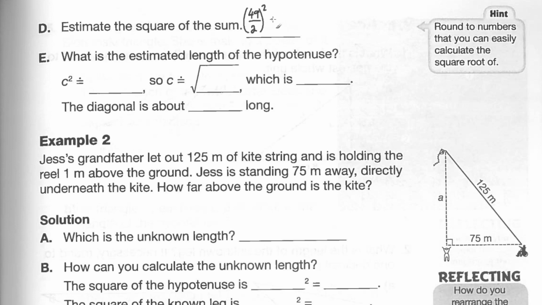is equal to... See, this is like estimate the square of the sum. I mean, that's almost like 50 over 2, so that's almost like 25 squared. But you probably don't know what 25 squared is. So that's why I don't really like this one.